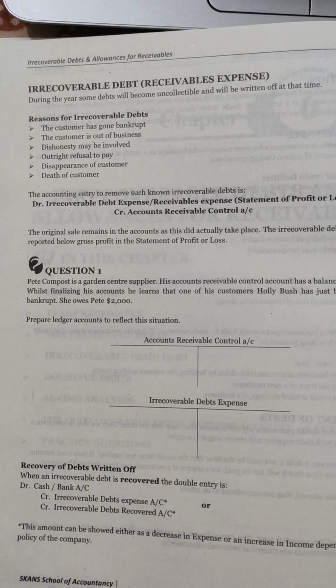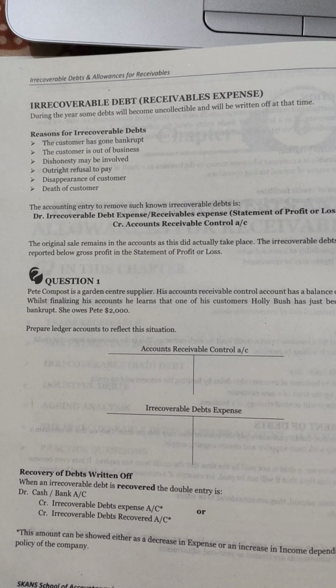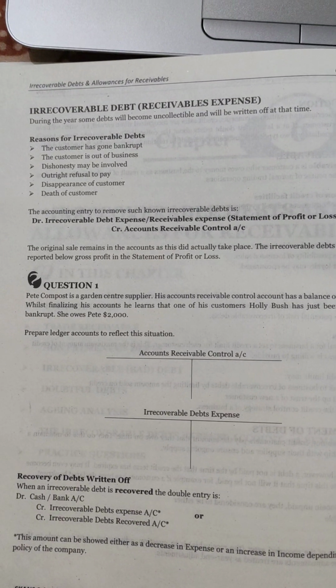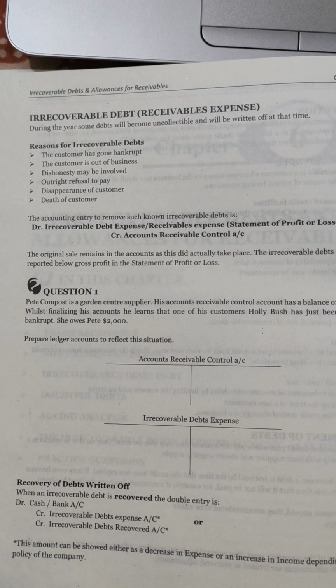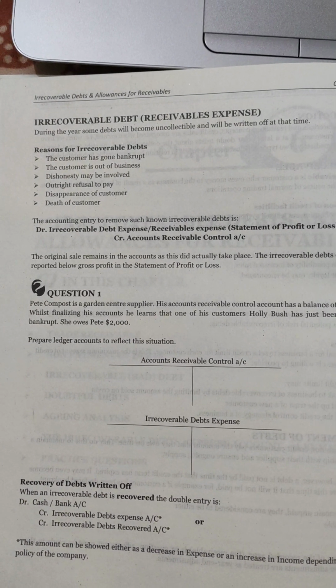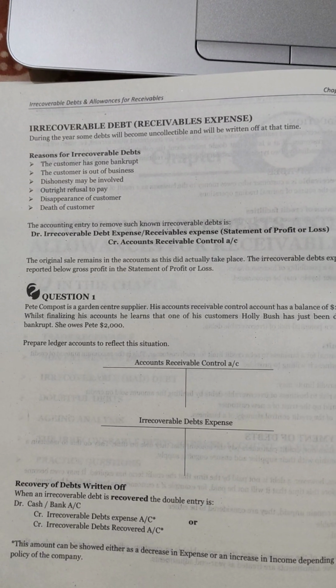Okay, so now irrecoverable debts, receivables, expenses. During the year, some debts will become uncollectible and will be written off at that time. Reasons for irrecoverable debts: the customer has gone bankrupt, the customer is out of business, dishonesty may be involved, outright refusal to pay, disappearance of the customer, and death of the customer.